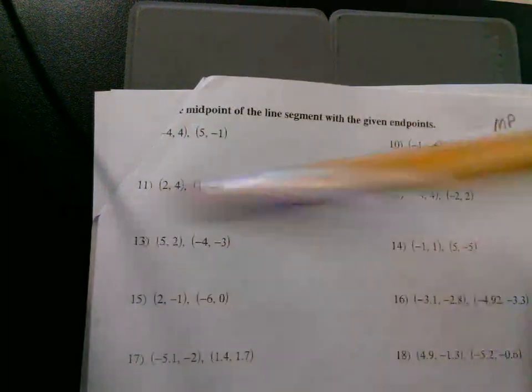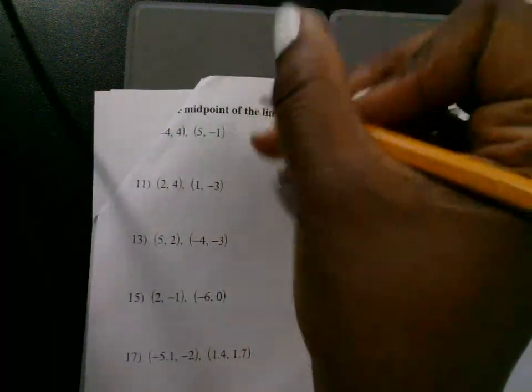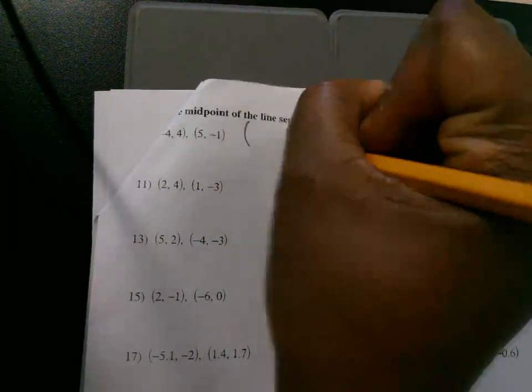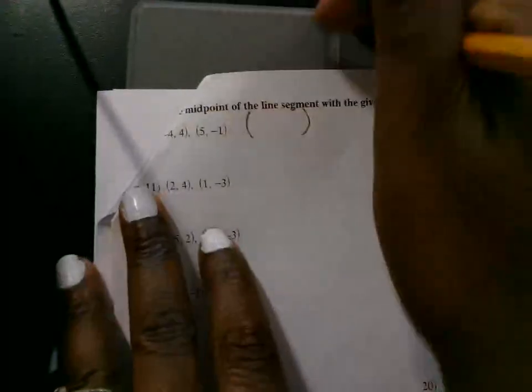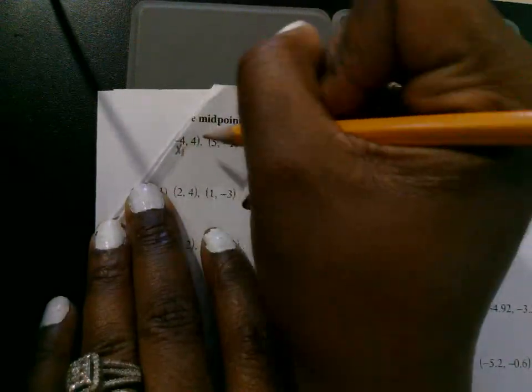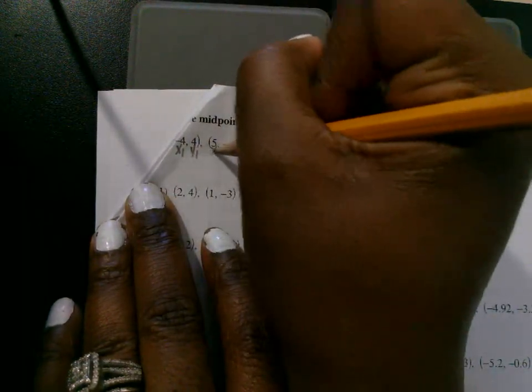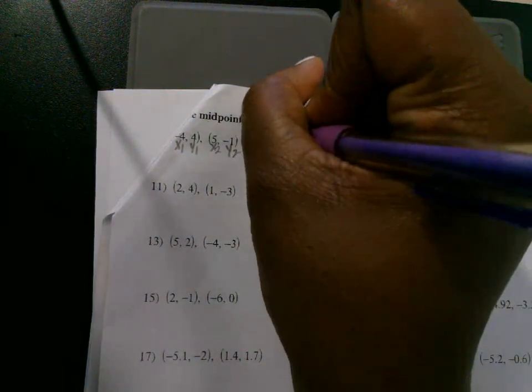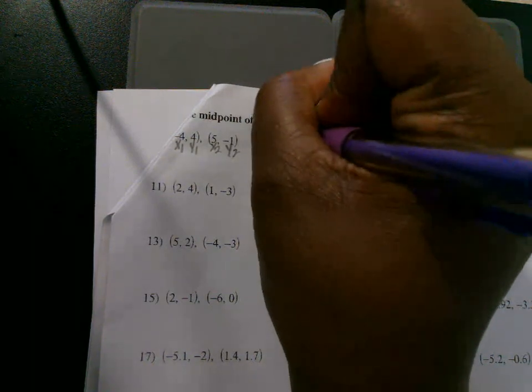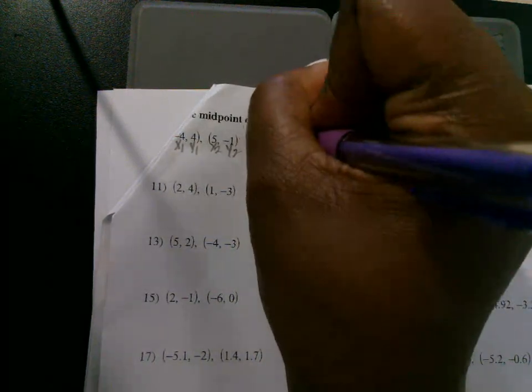All right, so let's do it. You're going to add your x's. Let's label. This is x1, y1. This is x2, y2. First point, second point. Let's add our x's together. Our x coordinates for our endpoints, -4 plus 5. So we got -4 plus 5 divided by 2.